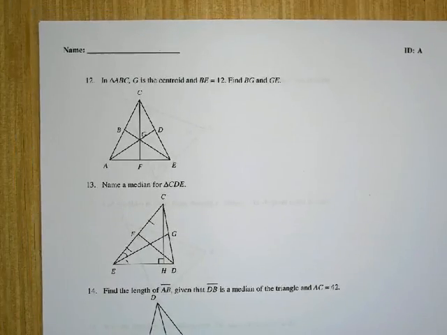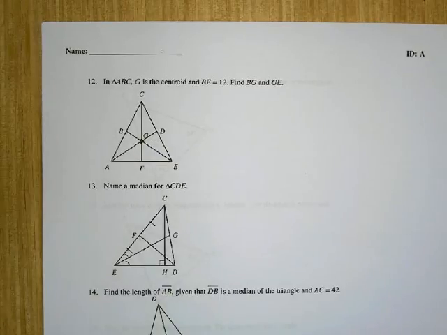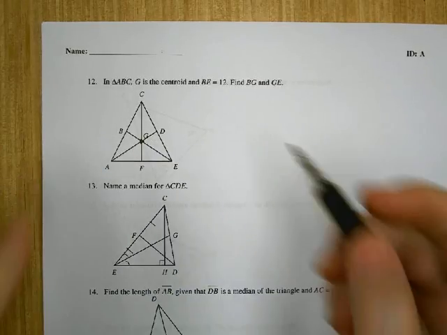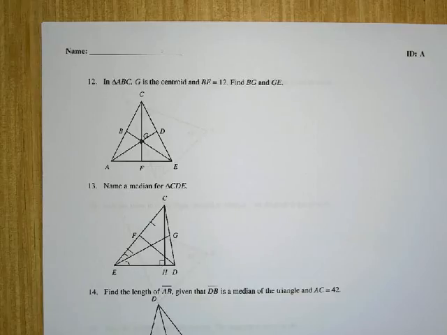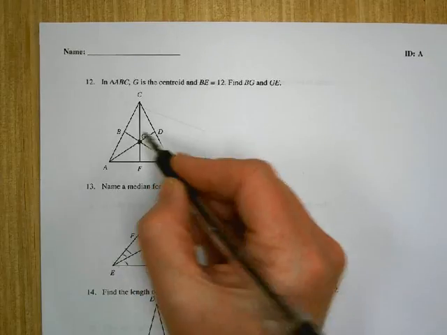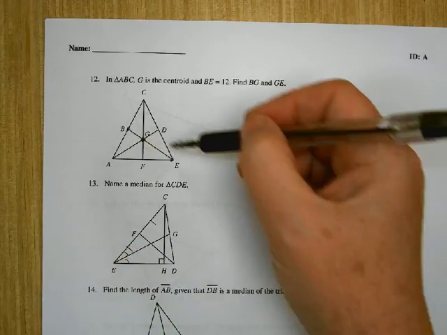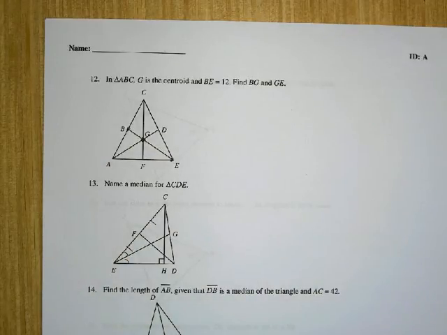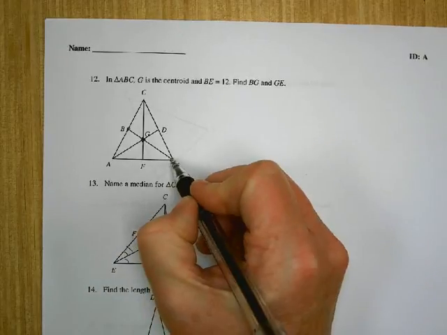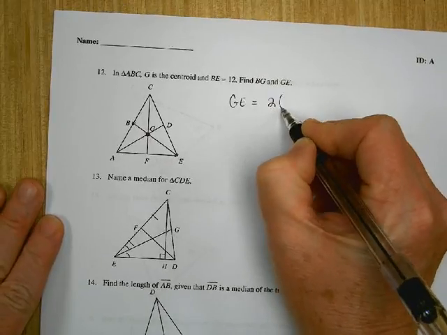Question 12. In triangle ABC, G is the centroid of the triangle, and BE is 12. Find BG and GE. Well, a centroid is going to be 2/3 of the distance from the angle to the side. So it's going to divide that segment, BE, into two parts, but they're not exactly the same size. In fact, this side, GE, is equal to 2 times the measure of BG.